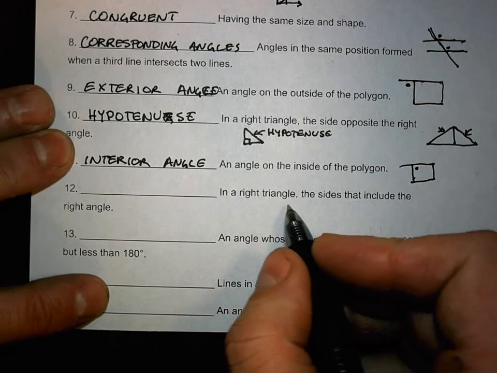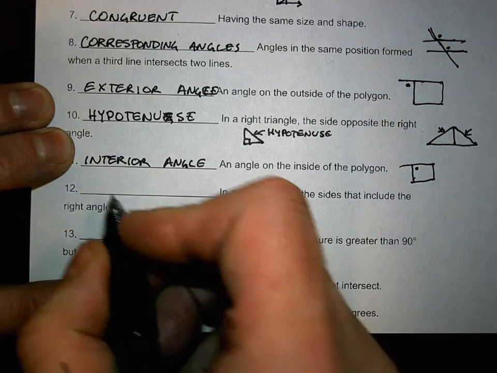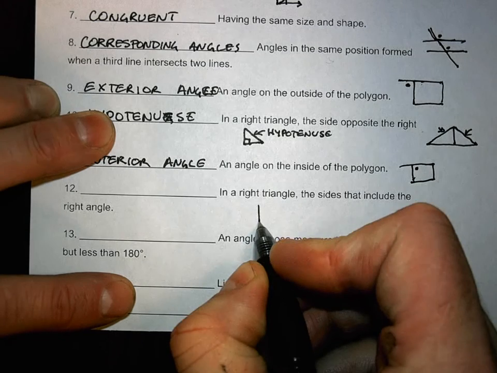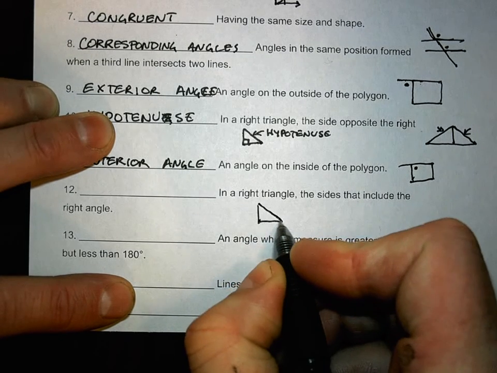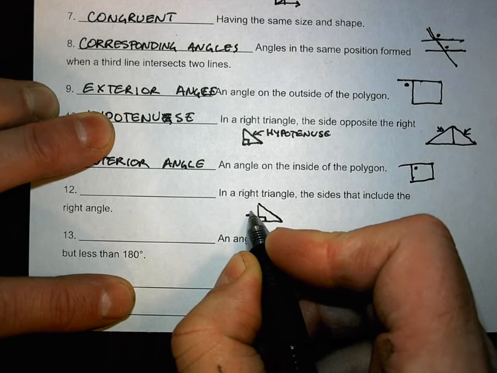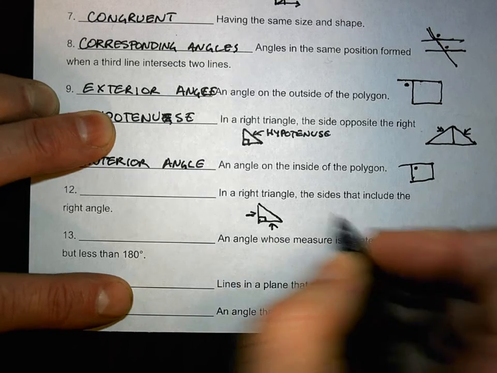So, in a right triangle, the sides that include the right angle, that's these two sides here, right? They're called legs.